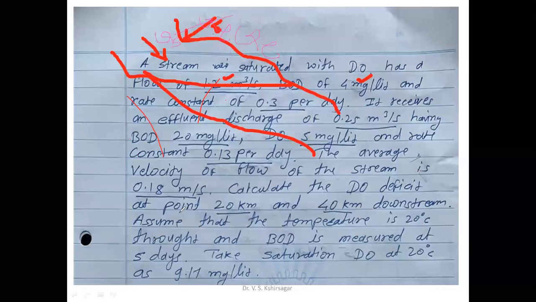Now calculate the dissolved oxygen deficit at 20 kilometer and 40 kilometer downstream. Downstream means the point where you have deposited the sewage. From that spot, at 20 kilometer downstream, what will be the dissolved oxygen level of that stream? And then again, after 40 kilometer of that specific spot, what will be the dissolved oxygen level of the stream? Are you getting it? So these two questions are being asked here.